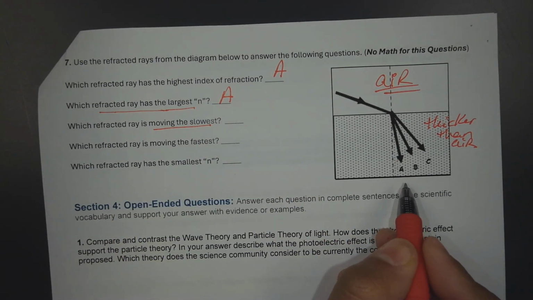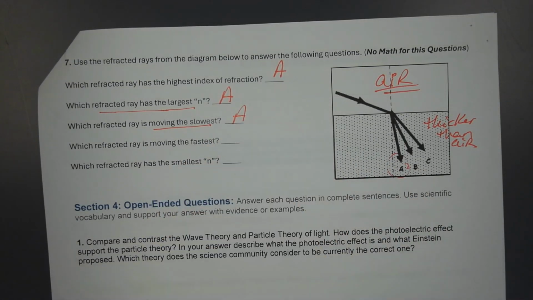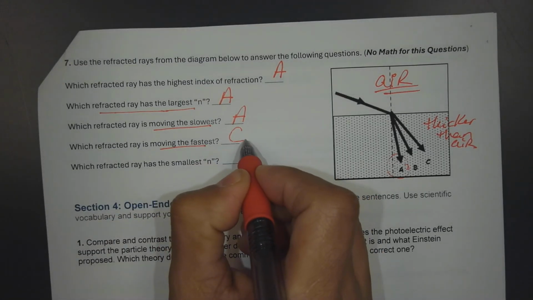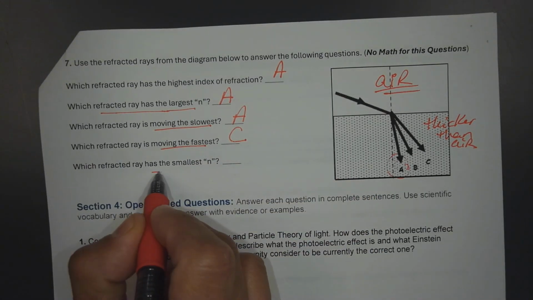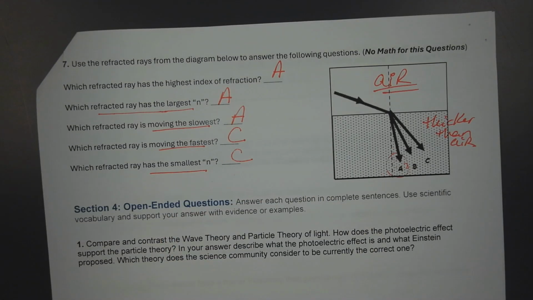Remember, when it becomes thicker, you slow down. When you slow down, you move closer to the normal. Which one is moving the fastest? Letter C. And which one has the smallest N number? Letter C. But remember, your N number can never be less than 1. 1 is the lowest number we can have. The other answers I will post on D2.